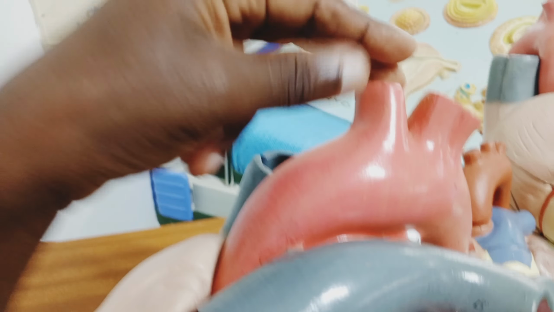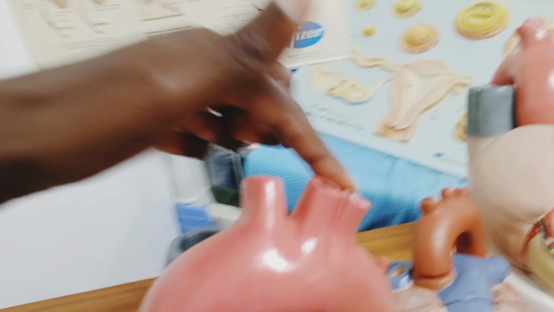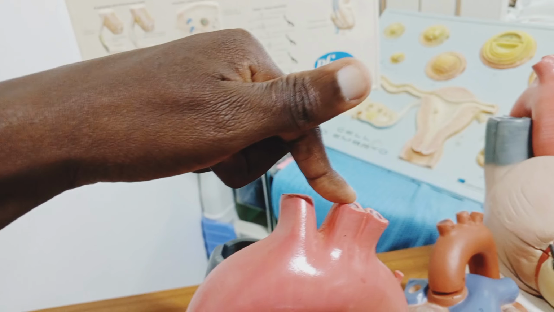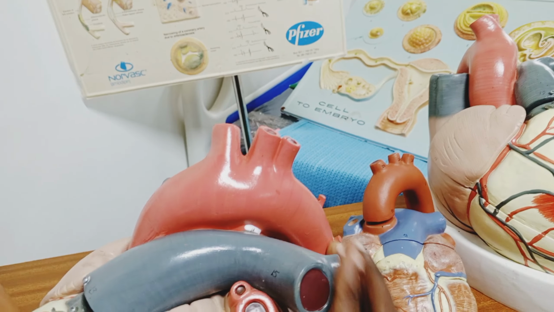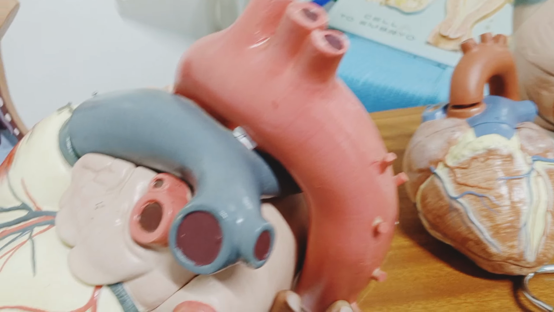So the aorta divides into three branches. We usually have the first one, which is the brachiocephalic trunk, then followed by the common carotid artery, then the subclavian artery. So it divides more as it goes. Then it goes to the descending aorta, which now divides more.